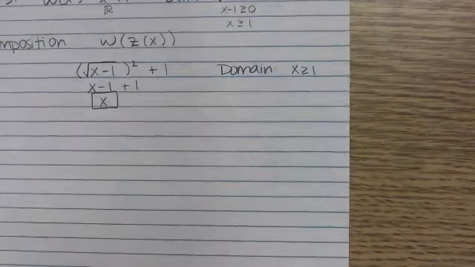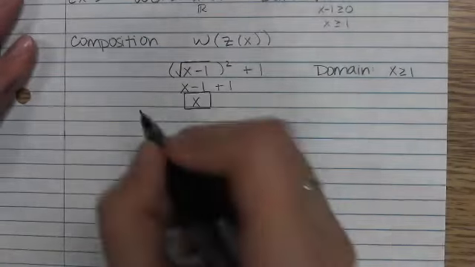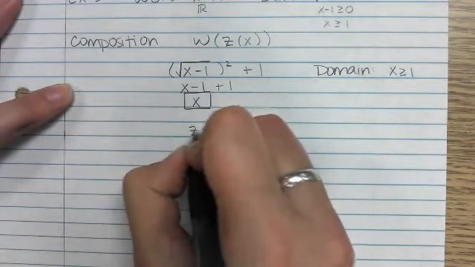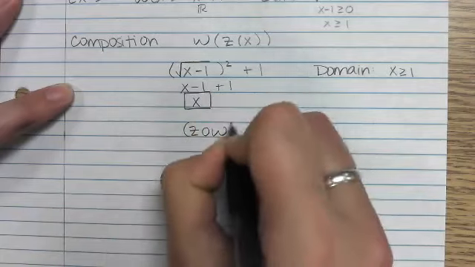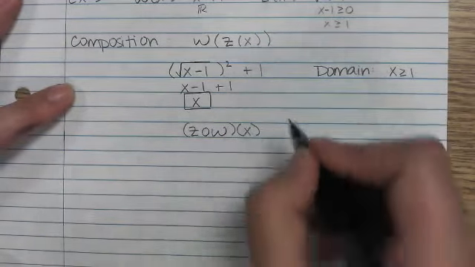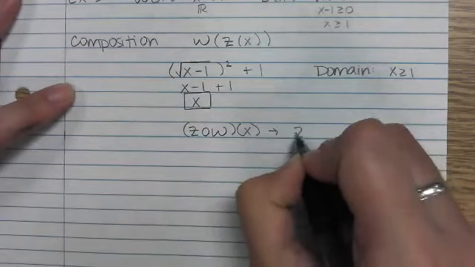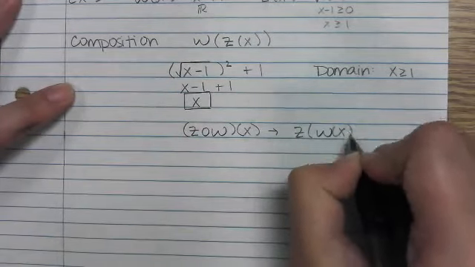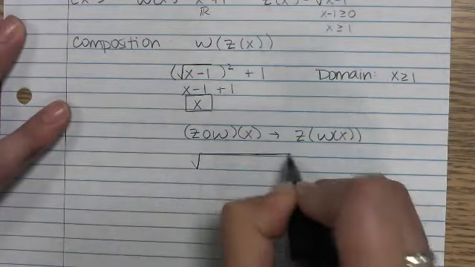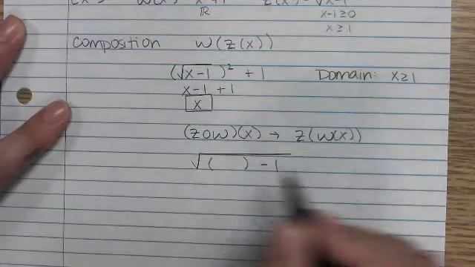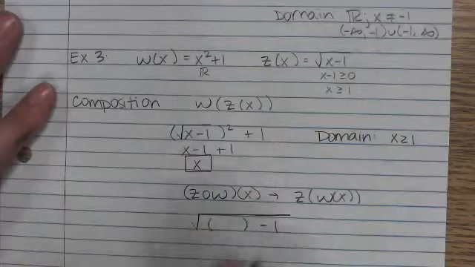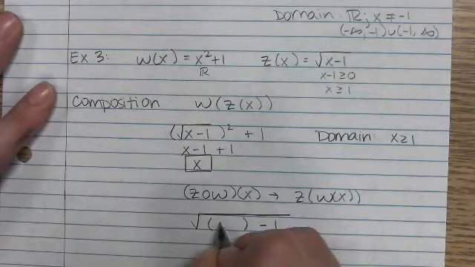Okay, and then we're actually going to do the other composition as well. I'm going to do the other form you guys can see. It would be z o w. And what this actually means is just take w and plug it into z. So if you don't like that notation, you could change it. That's really what that means. So this time we're starting off with z, so we're going to do something minus 1, and the thing that we're plugging in for x would be x squared plus 1.